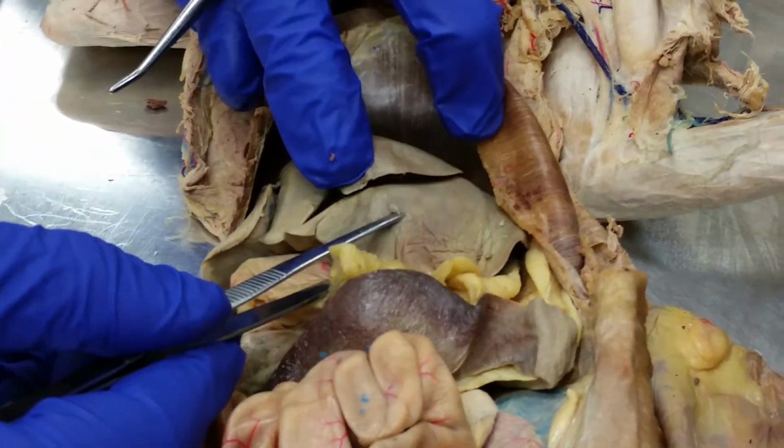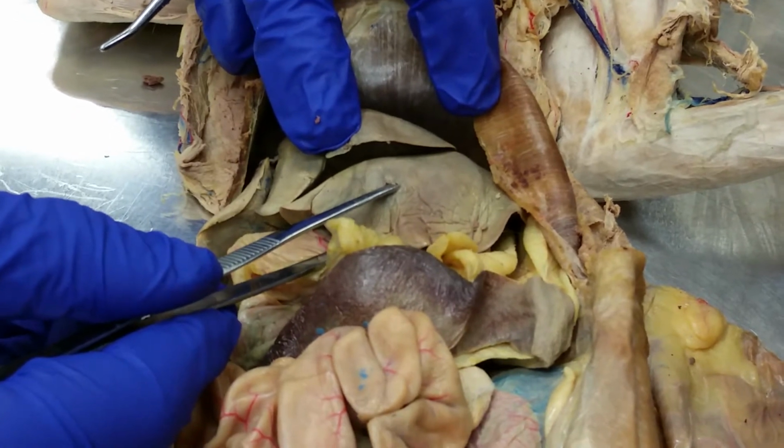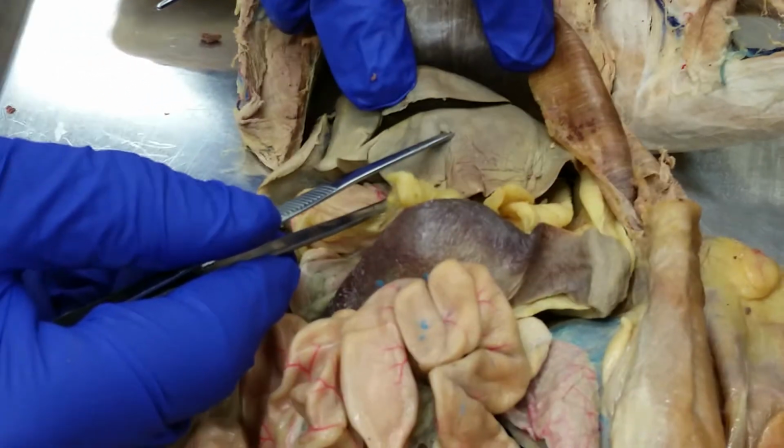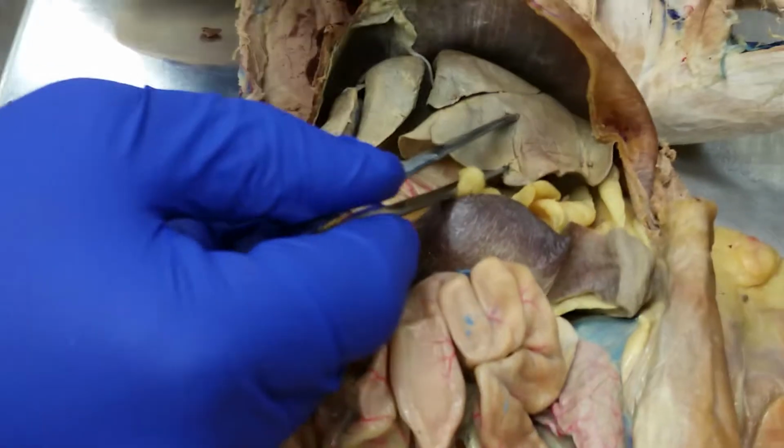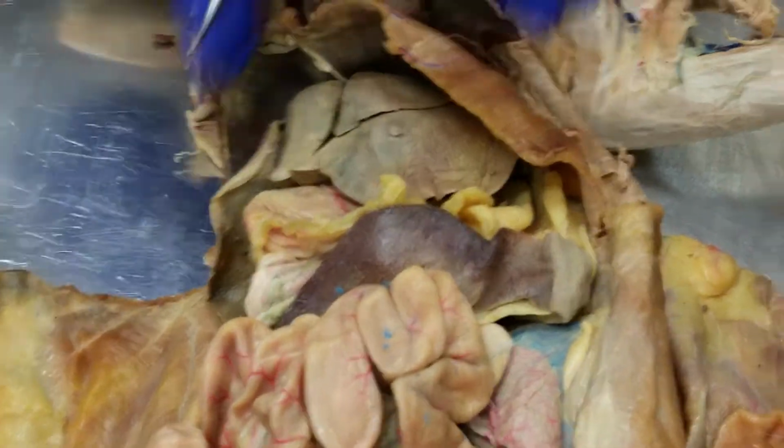And then this is the left lateral lobe. So where's the right lateral lobe then? Oh my God, it's hidden. This one, you really gotta go into it.